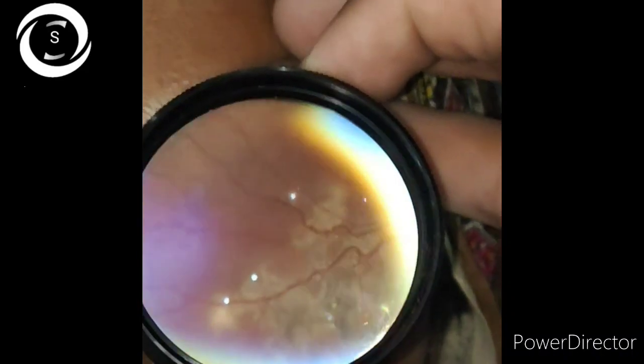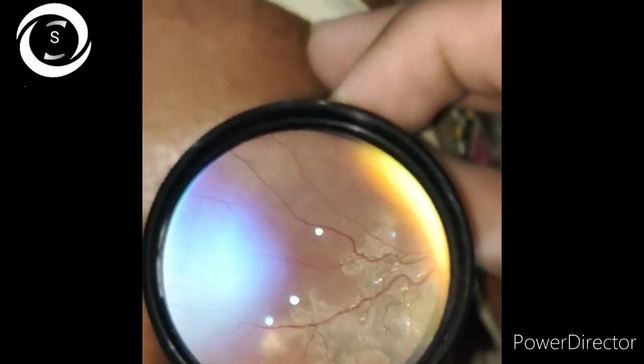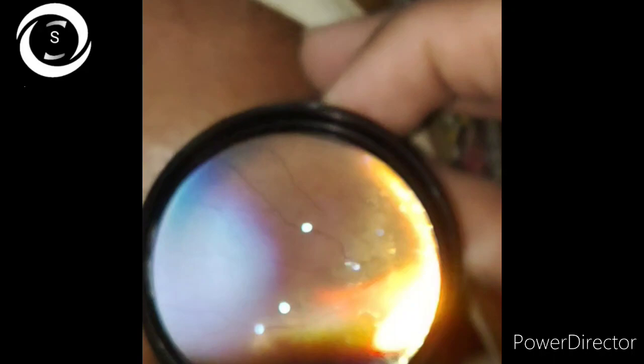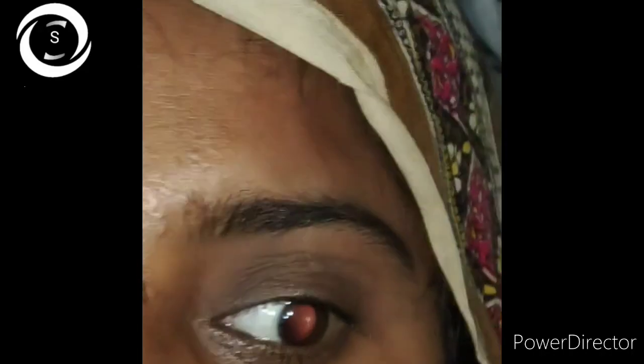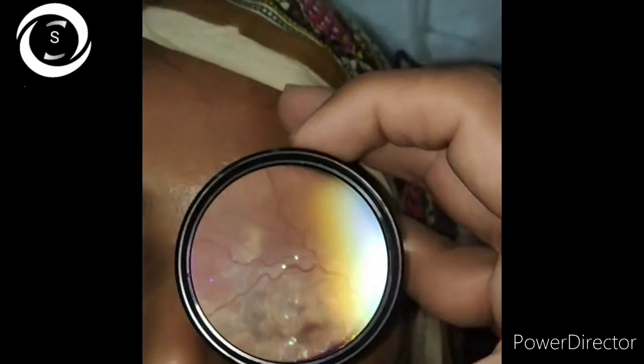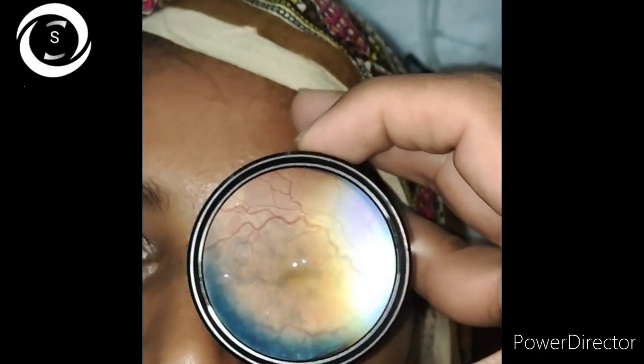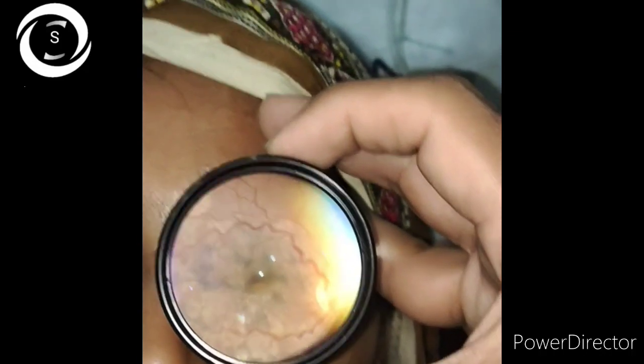Patient denied any previous episodes, so it's most likely the start of a chronic inflammatory condition called serpiginous choroidopathy, which is usually a bilateral, chronic, progressive, recurrent inflammatory disease of retinal pigment epithelium and choroid.